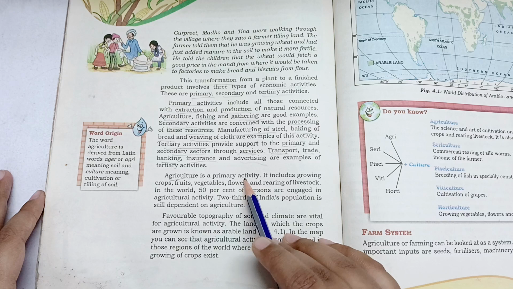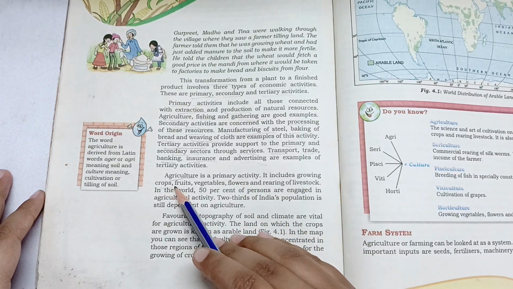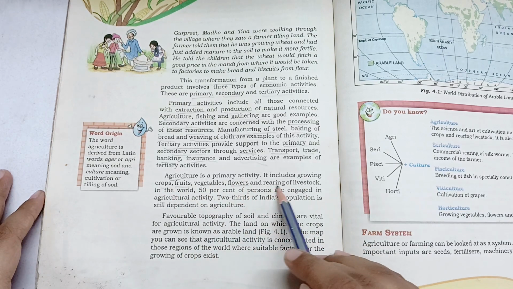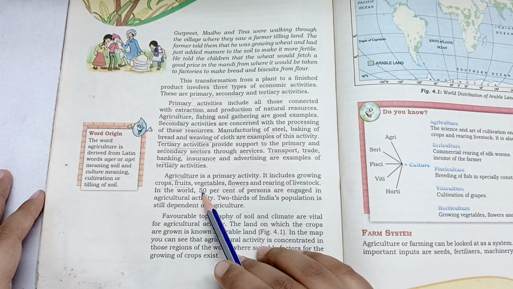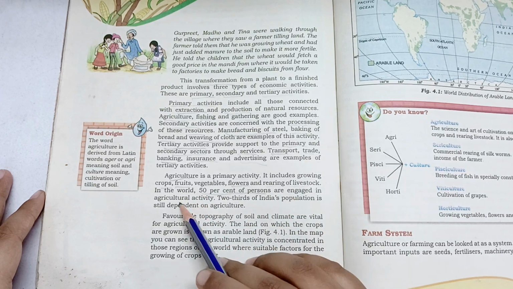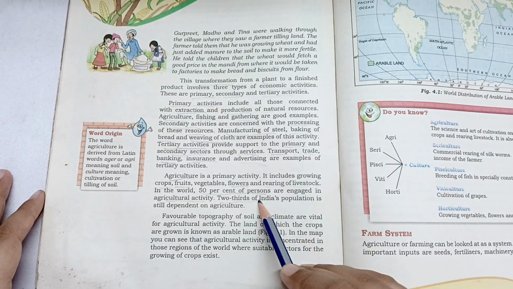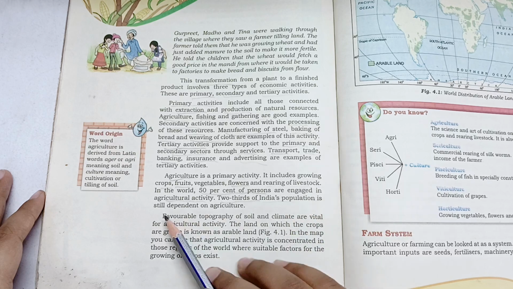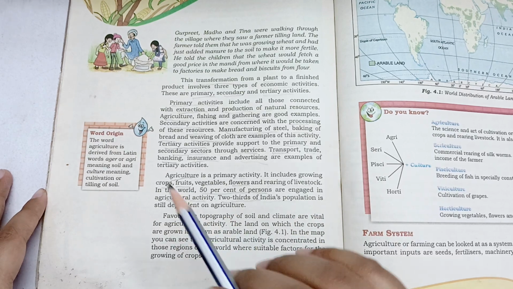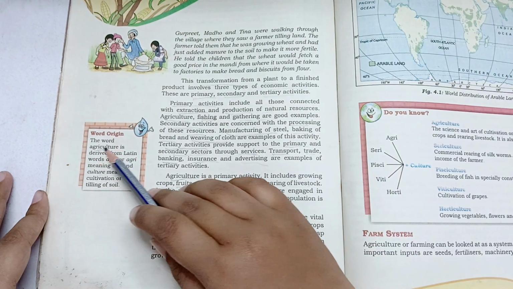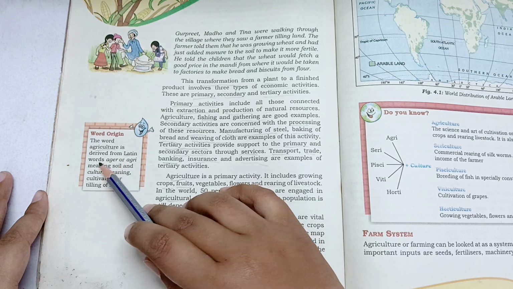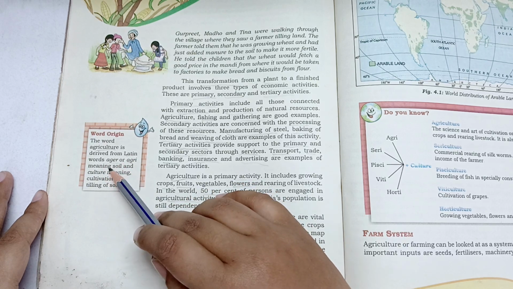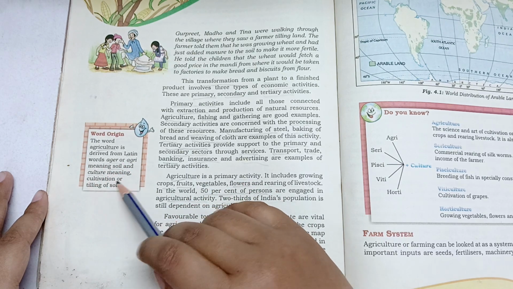Agriculture is a primary activity. It includes growing crops, fruits, vegetables, flowers, and rearing of livestock. In the world, 50% of persons are engaged in agricultural activity. Two-thirds of India's population is still dependent on agriculture. The word agriculture is derived from Latin words agere or agri, meaning soil, and culture, meaning cultivation or tilling of soil.